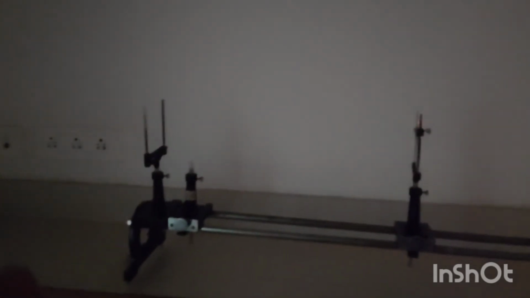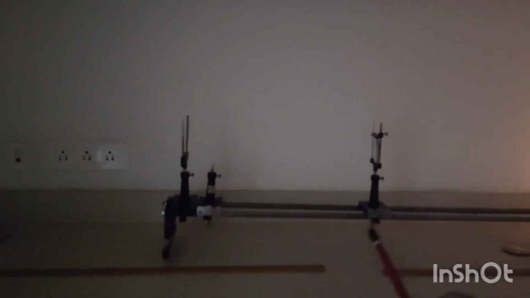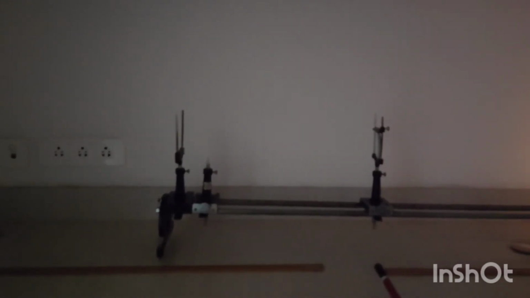Now, how to find out the focal length of this convex lens? For that, you have to find the distance from the image, which is on the screen, to the convex lens, and it is around 115 centimeter.